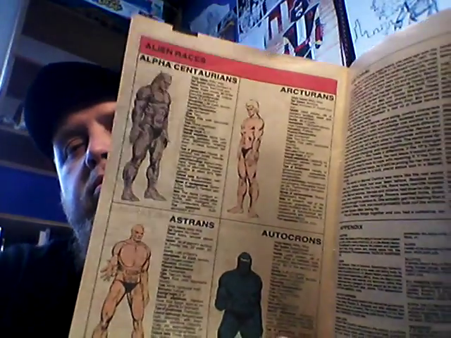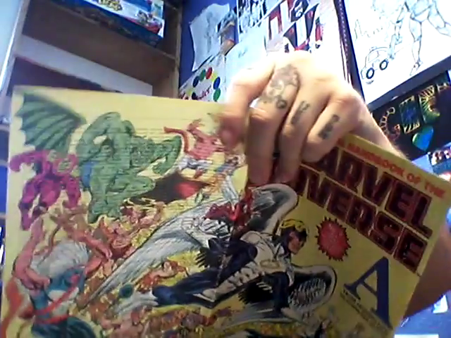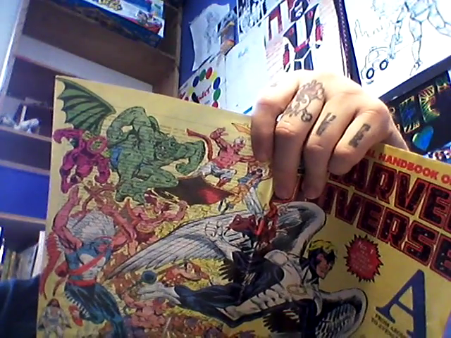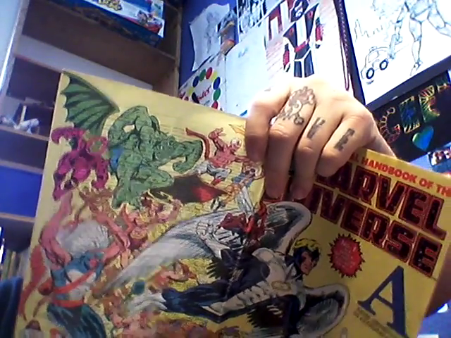So there's alien races that they discuss right here in the back. And then they also have an appendix of other A names that they didn't actually do, that they missed out, and what they usually fixed on the other ones. On the Marvel Universe one, they have the deluxe. They even had ones that was cardboard, a 3-ring binder one.